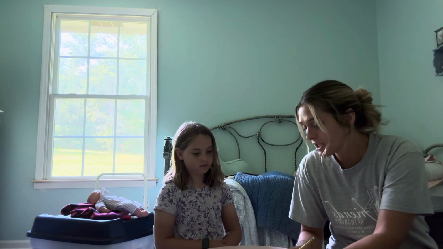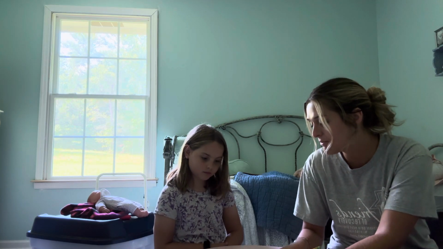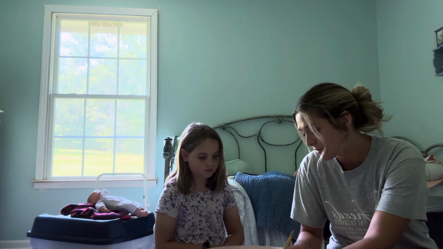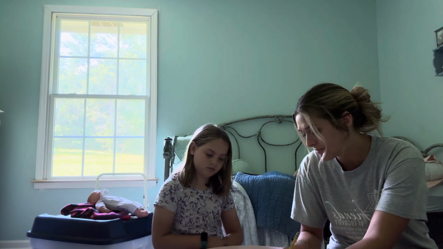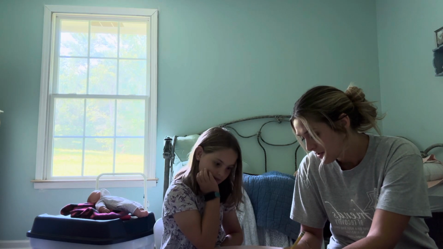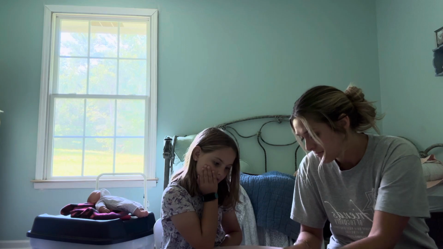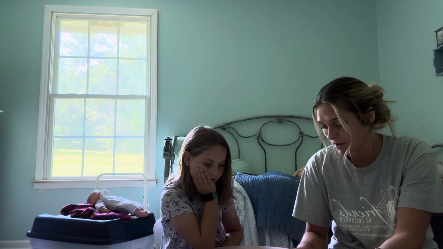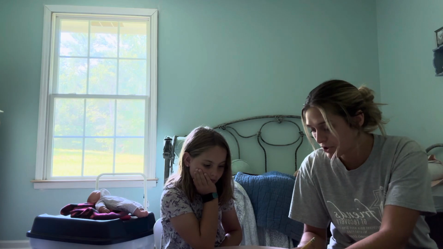So in my introduction, I have to tell my reader what I'm making. So I'm going to put what I am making. And what did I just tell you I'm making? A PB&J. Okay, and then I also have to hook my reader.